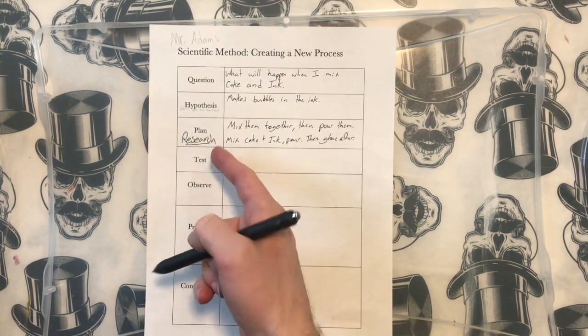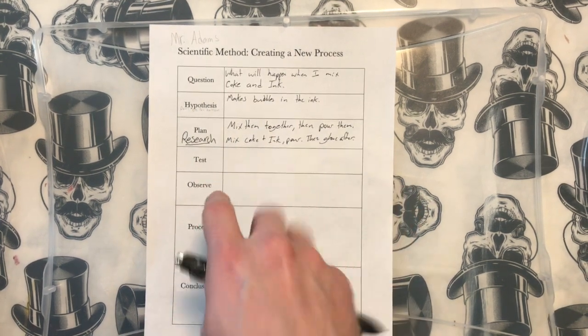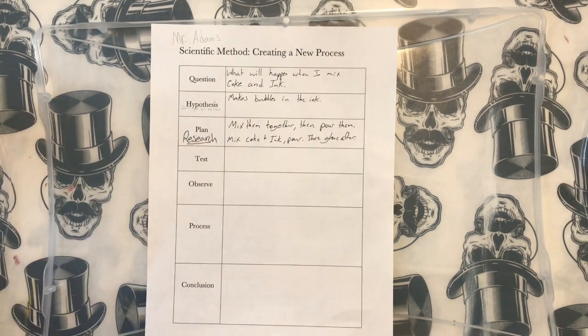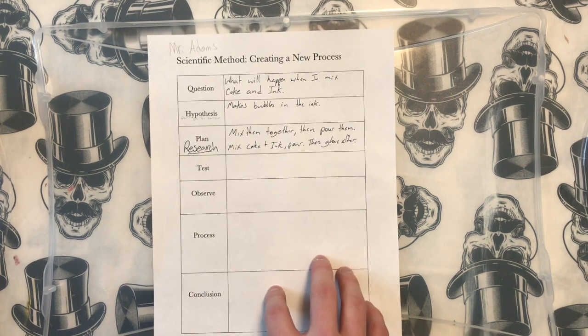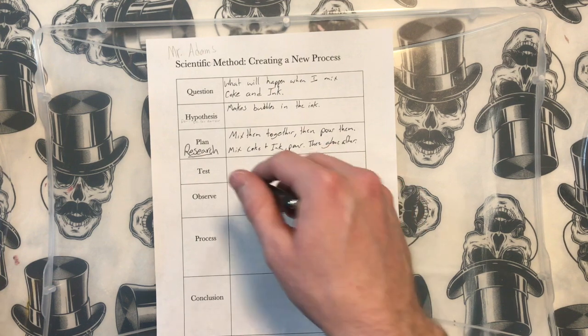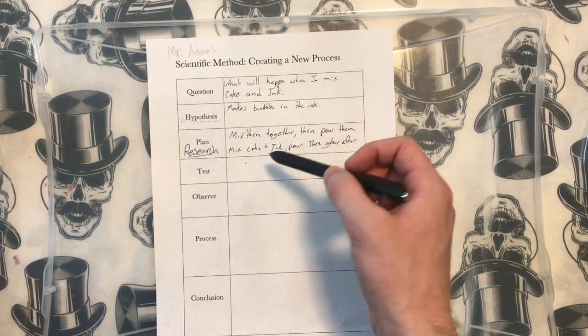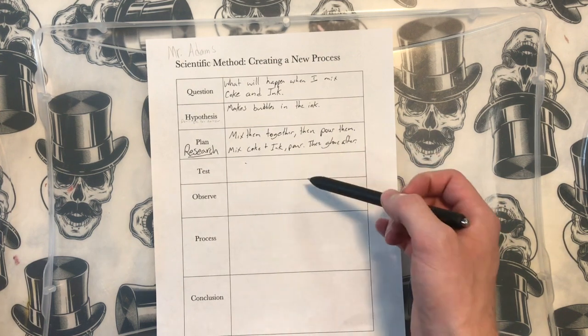Again, the research is also important on the Google slide that I've posted to my Google Classroom. The research has its own slide, so you use that for that portion, okay? Test. So this is where I'm going to talk about what I'm going to do in exactly which order.